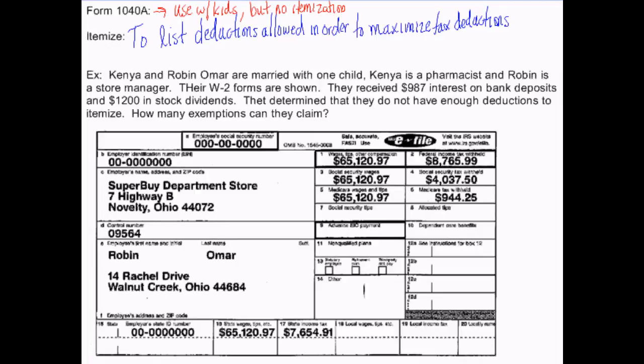With the 1040A, you're allowed to have kids. You don't have to file together, so if you're married and you want to file separately, you can. And you're allowed to have stock dividends. But you still can't itemize. And itemize means that you list all of your allowed deductions in order to maximize your tax deduction.